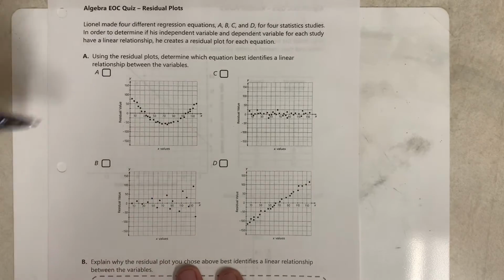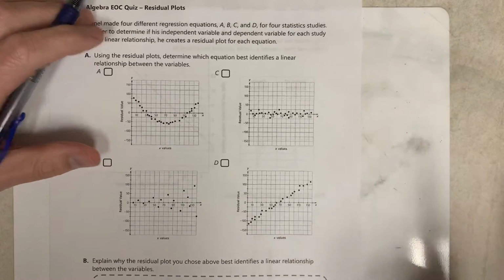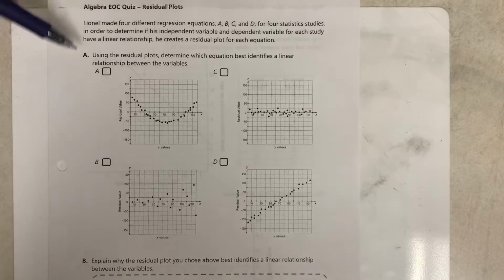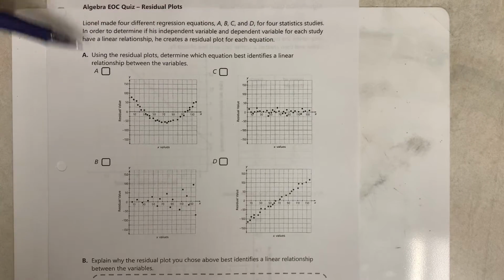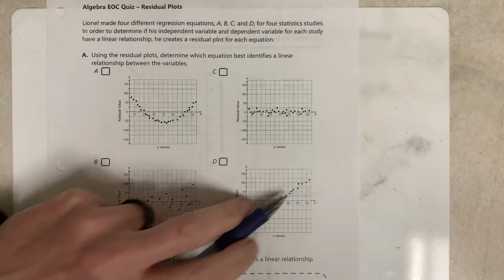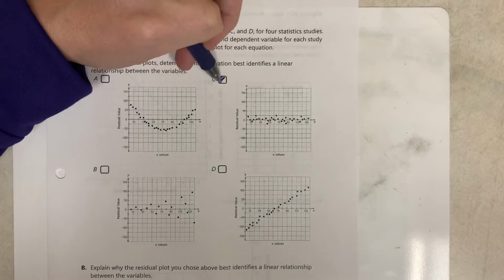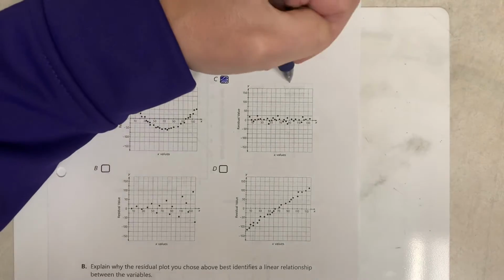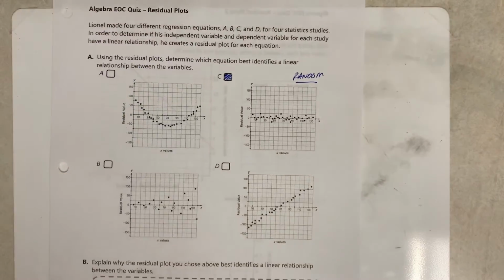But what do most students put down as their answer for this on the EOC? This one. And why do they? Because all throughout this problem, all they see is linear, right? They've all heard about linear, and they know about linear, and so they go ahead and pick the one that looks like a line, and it's wrong. It has to be this one that's random. And again, there's a reason why they need to be random.